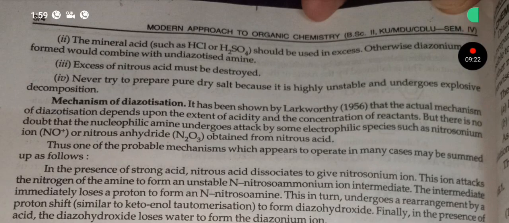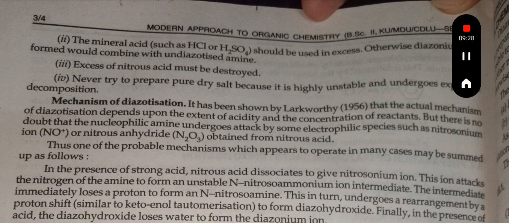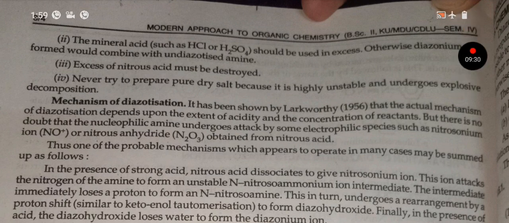Mechanism of diazotization. It has been shown by Luckworthy that the actual mechanism of diazotization depends upon the extent of acidity and concentration of reactants, but there is no doubt that the nucleophilic amine undergoes attack by some electrophilic species such as nitrosonium ion or nitrous anhydride obtained from nitrous acid. Thus, one of the probable mechanisms which appears to operate in many cases may be summed up as follows.